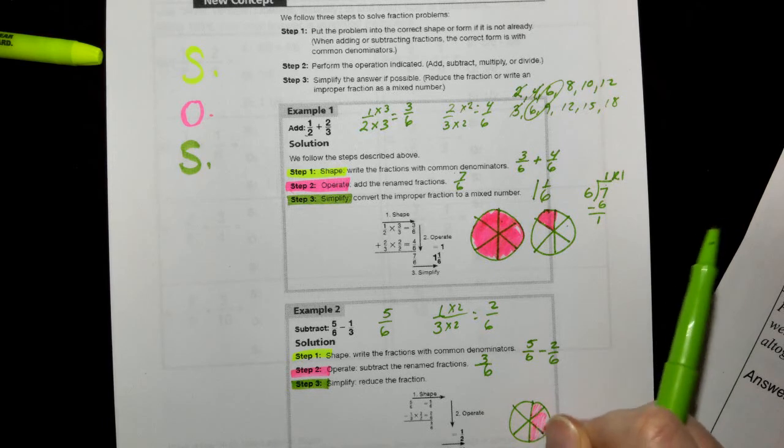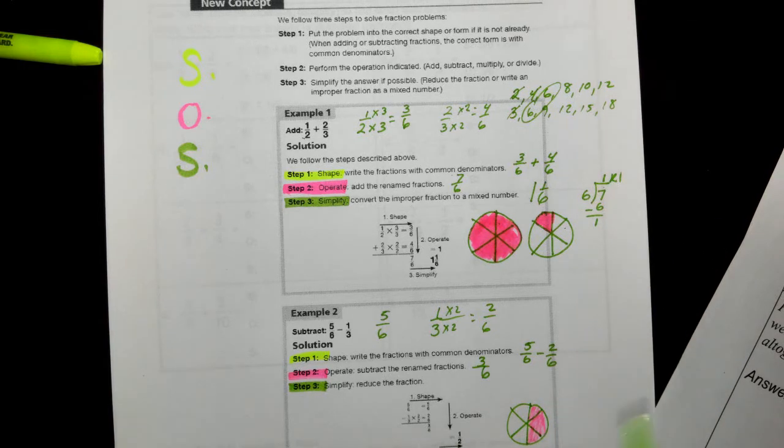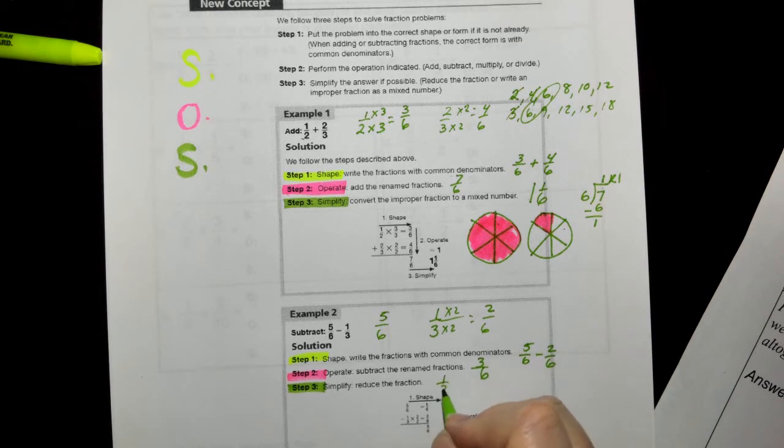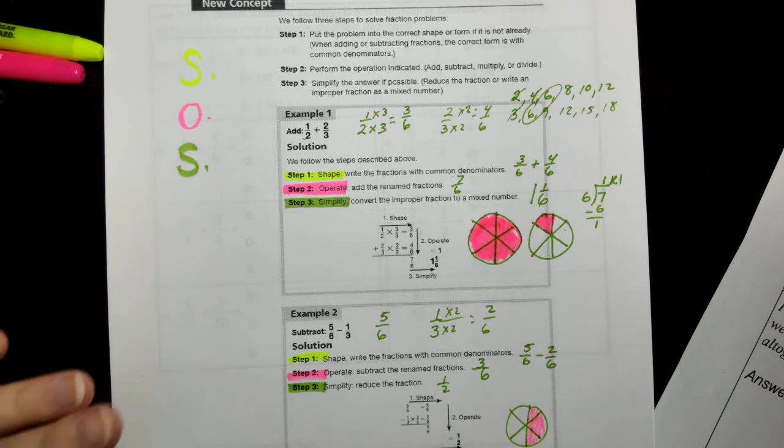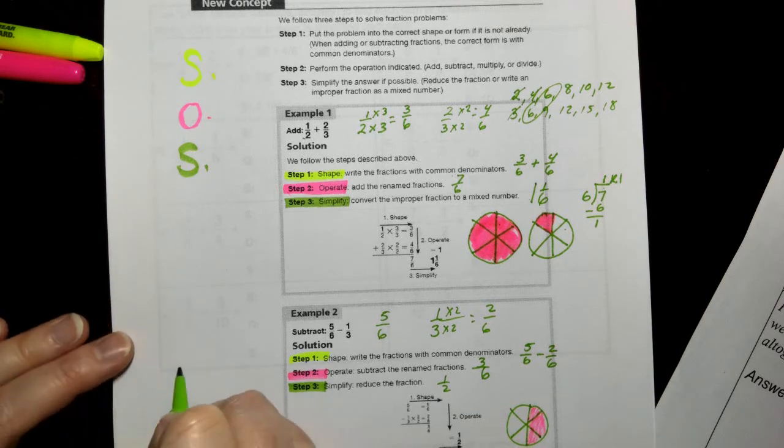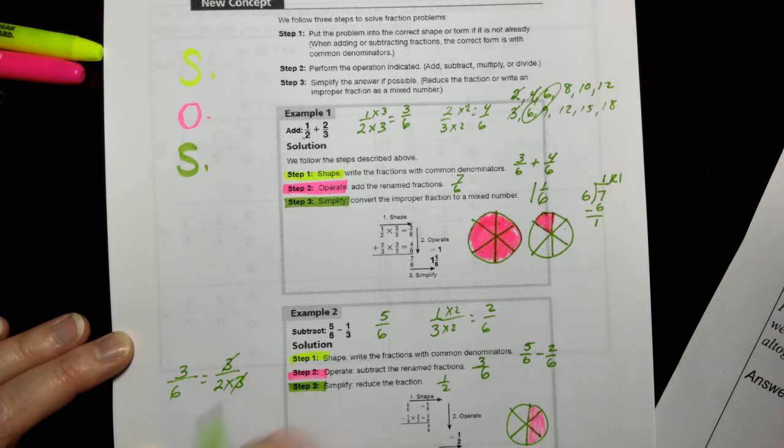But let me just draw it out anyway. So 1, 2, 3, 6 takes up half of my circle. It is 1/2. You could also do it by making your prime factors. 3 over 6 is the same as 3 over 2 times 3. Cancel, cancel. 1/2.